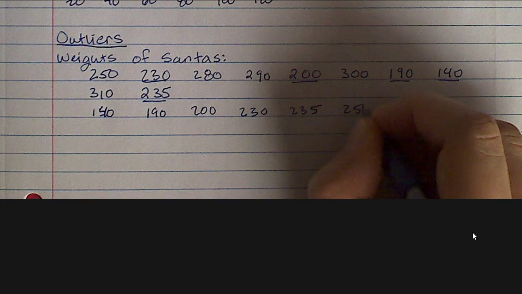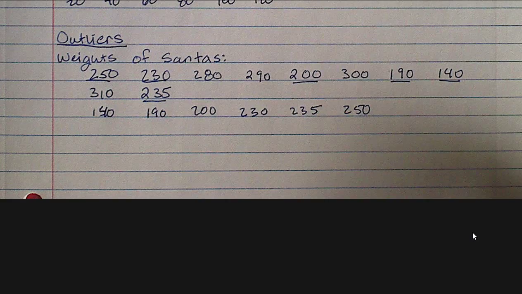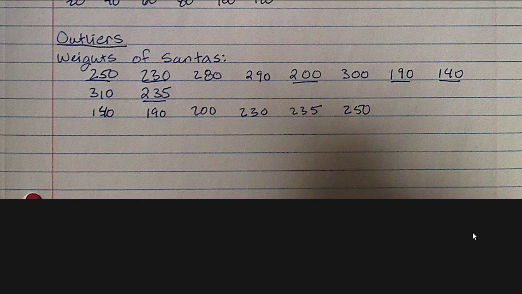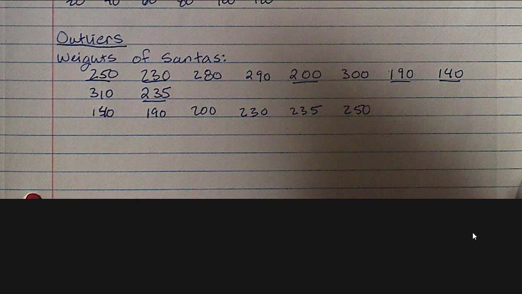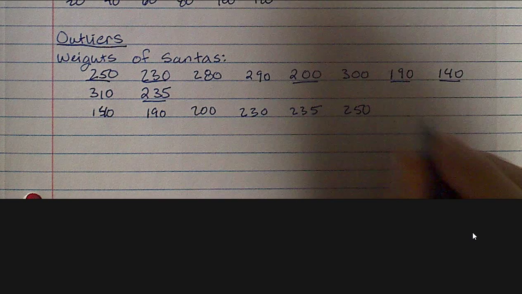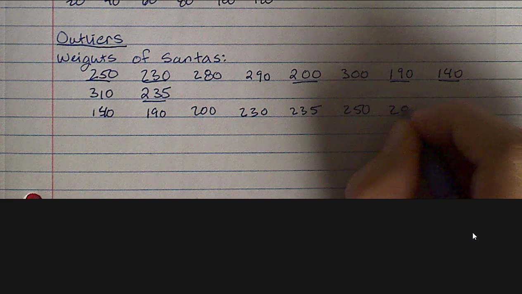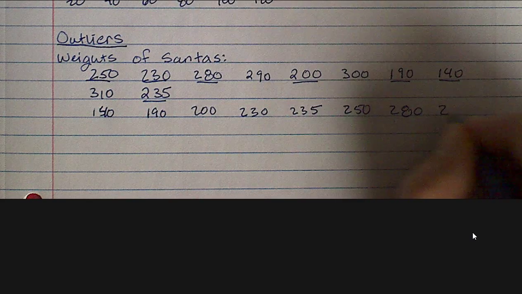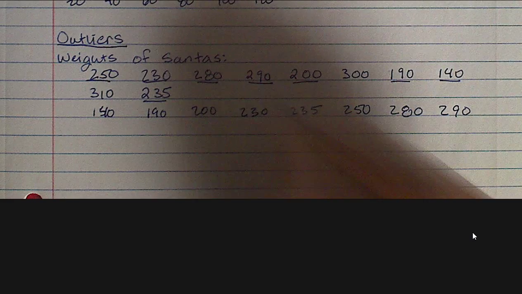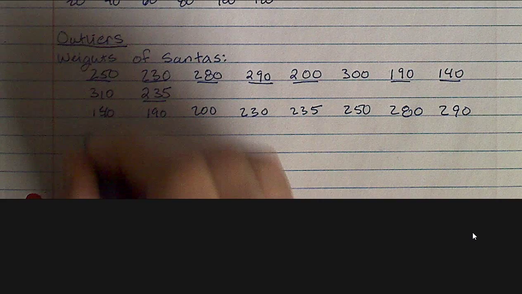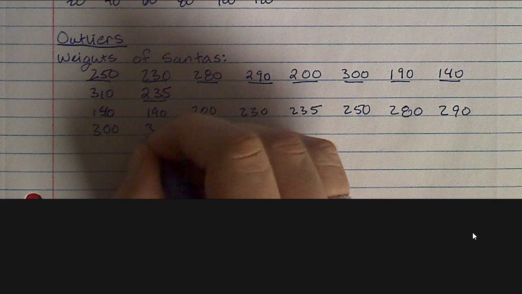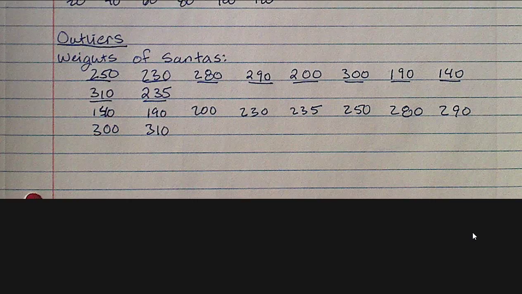Next after that? 250, right? And if I make a mistake here, please feel free to tell me, but do it in a nice way. So 250, and then it looks like we make a jump up to 280, am I right? So we make a jump up to 280, and then a jump up to 290, and then 300 and 310. Okay, 300 and then 310. So I organize the data, that's my first step.